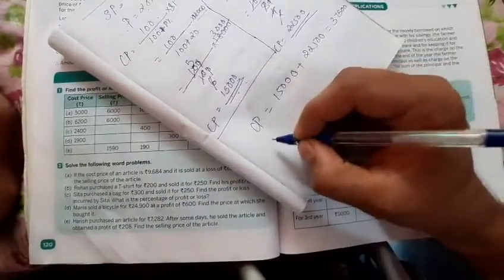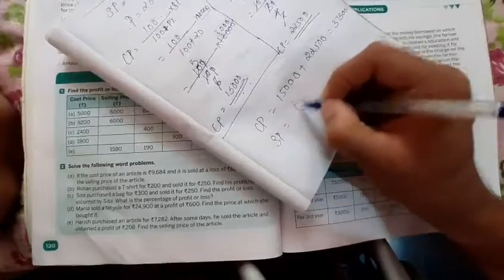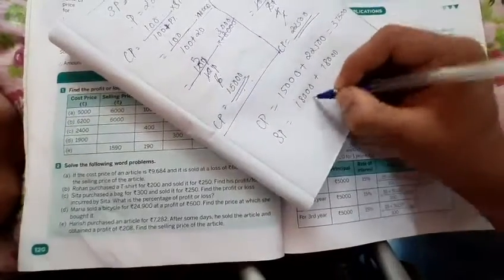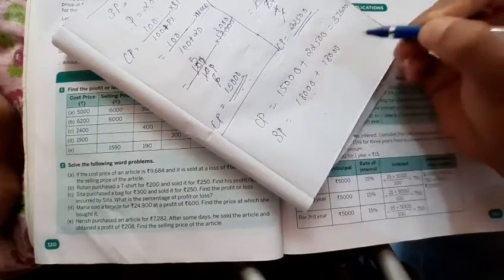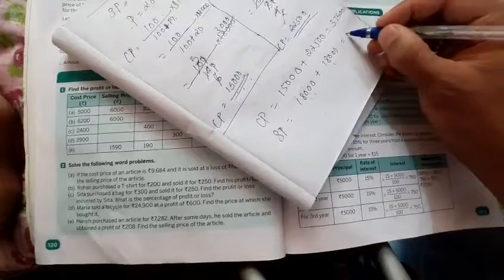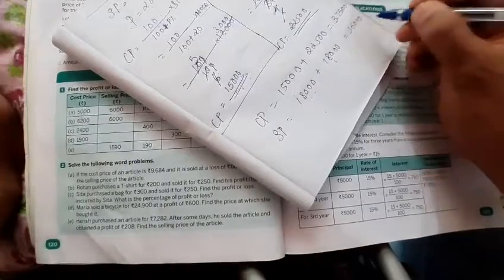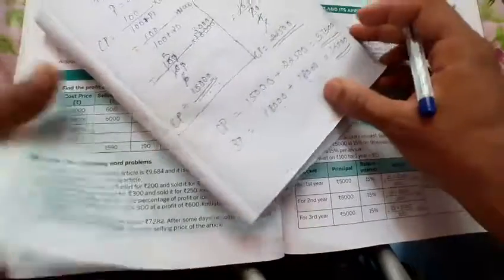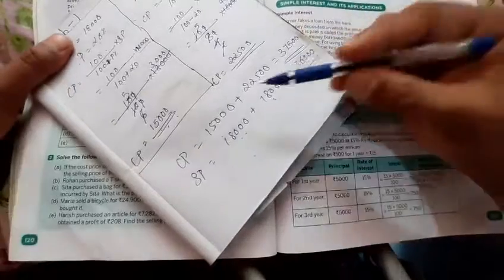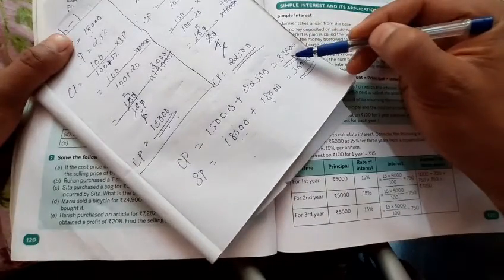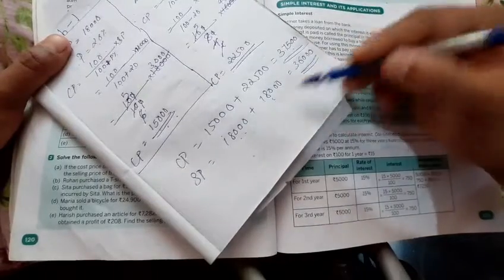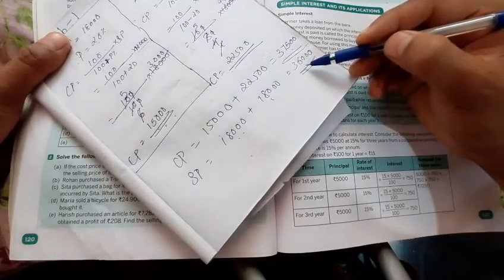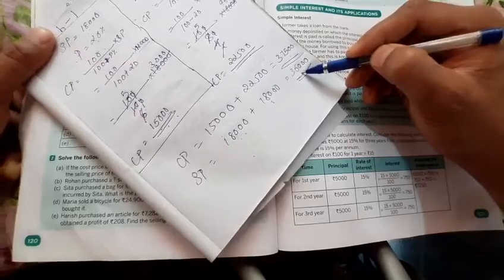And I sold these two horses at the rate of 18,000 each: the first horse to Kushbu 18,000 and the second to Debashish also 18,000. Total 36,000. I bought two horses for 37,500, and I sold these two horses for 36,000.